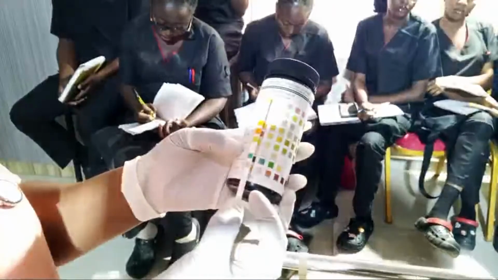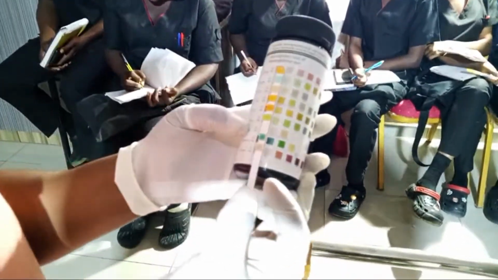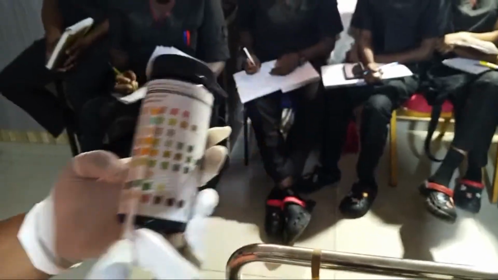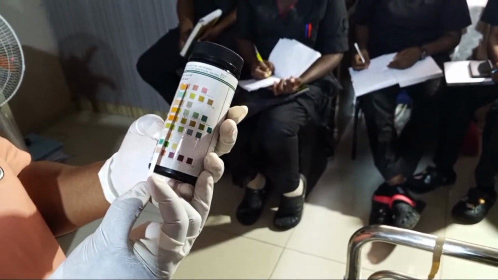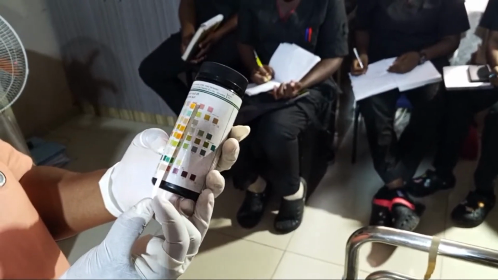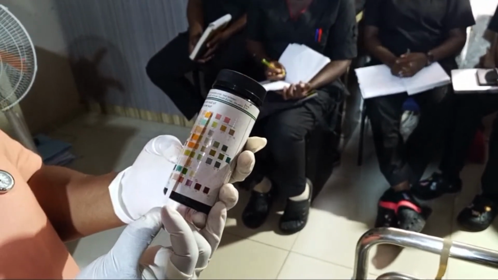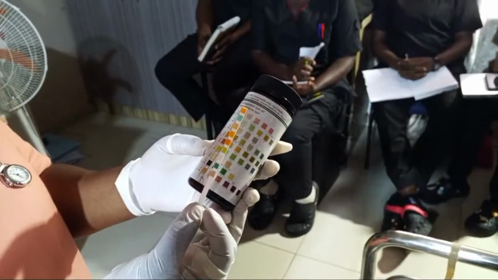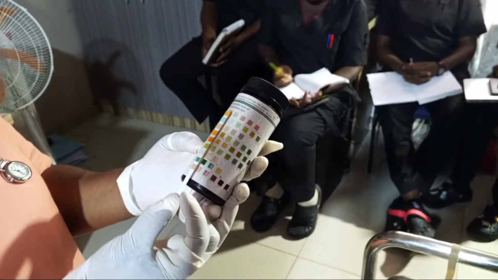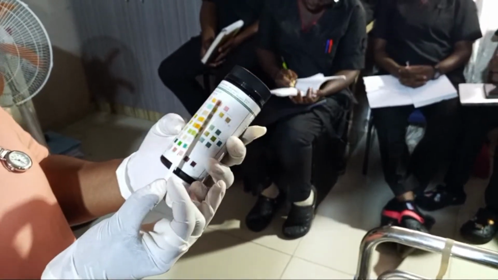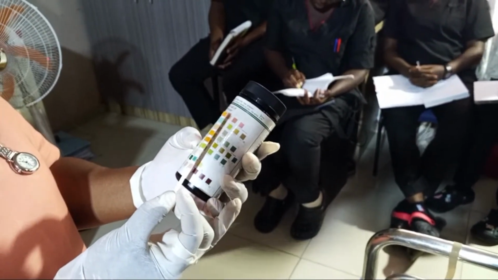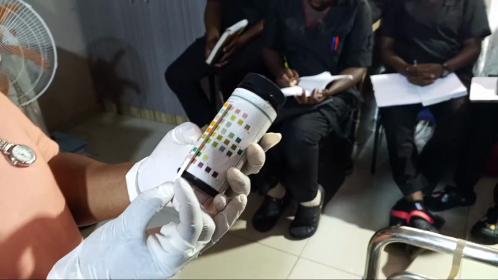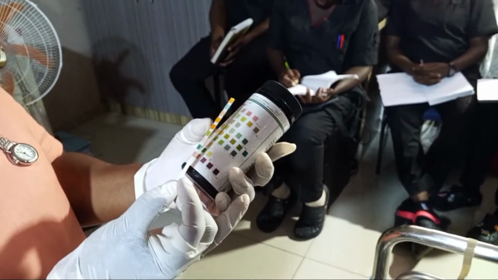Then we check for protein. Also, there is no protein in this urine. And then we check for ketones. For ketones, we have 0.6, of which it's normal, right?